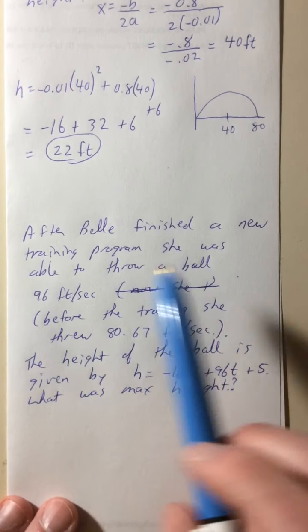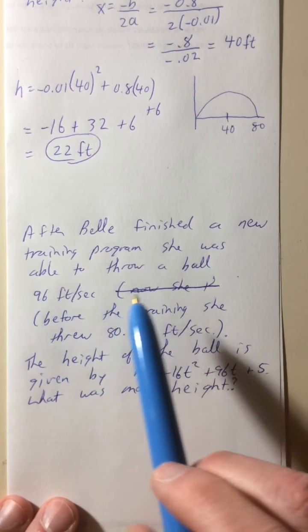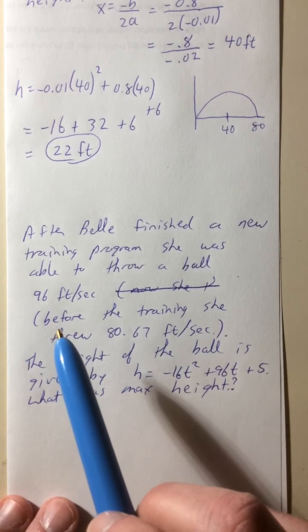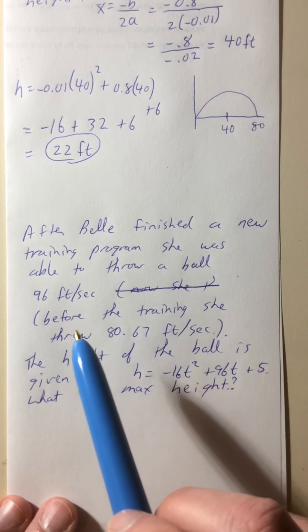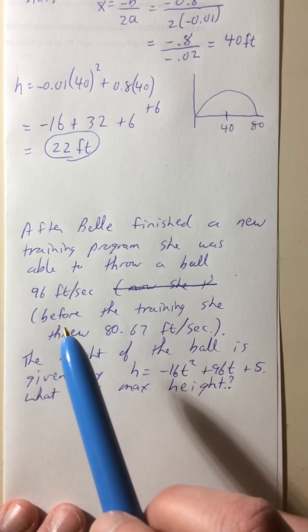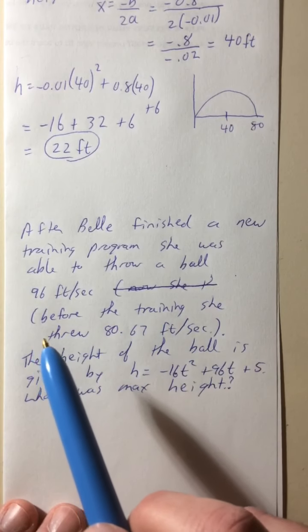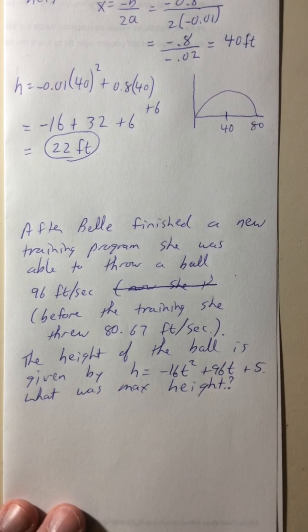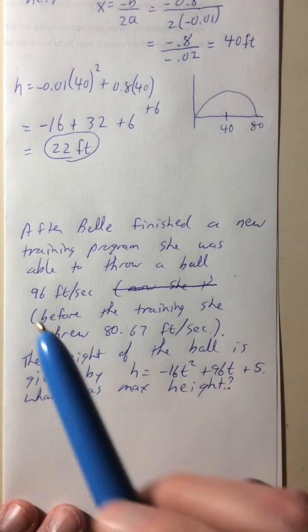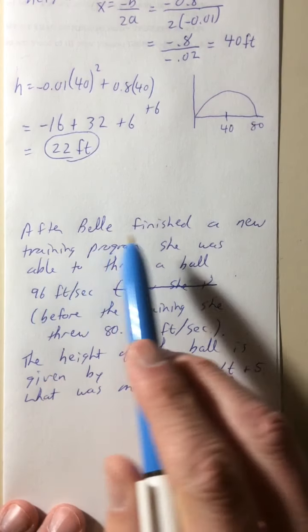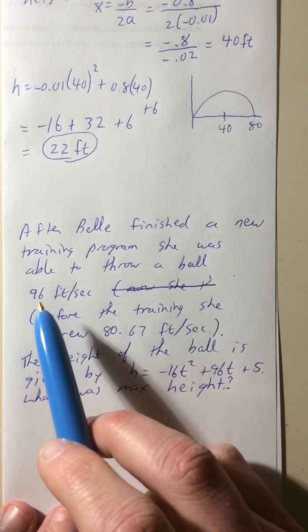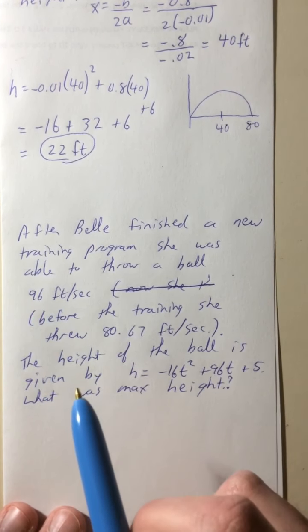So after Belle finished a new training program, she was able to throw a ball 96 feet per second. I actually contacted her today, and she told me that she's able to pitch at 55 miles per hour, which is unbelievably fast. And when I turn that into feet per second, that's 80.67 feet per second. But again, as you saw, some numbers work better than others, as I had to change them in the lesson. So as it turns out, 96 actually works really well for us. So that's why I had her go through this nice little training program so she could throw the ball even faster. So she's throwing the ball 96 feet per second after her training program.